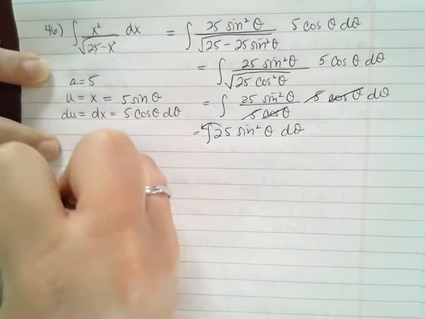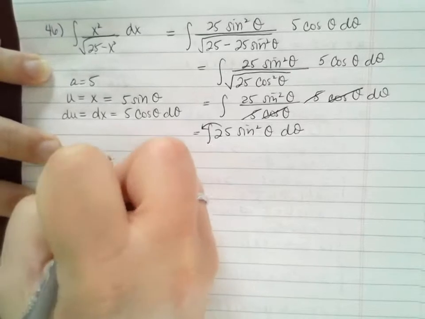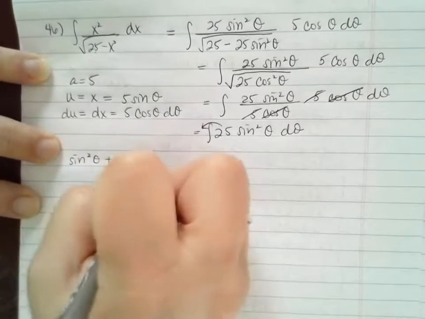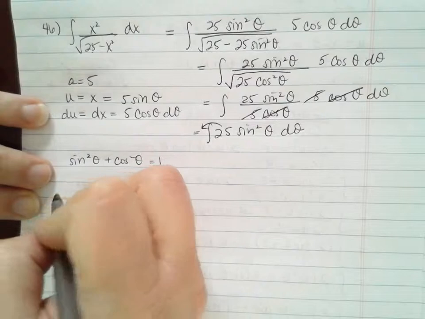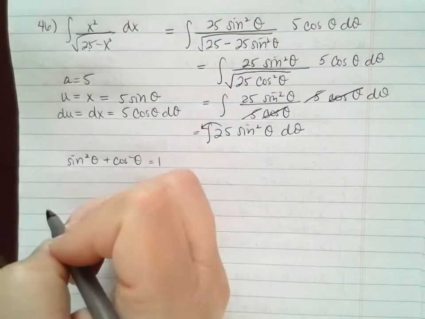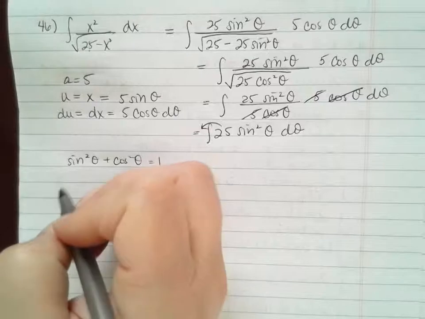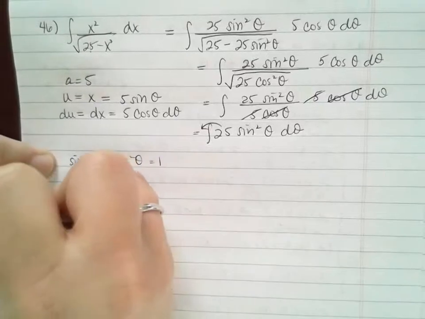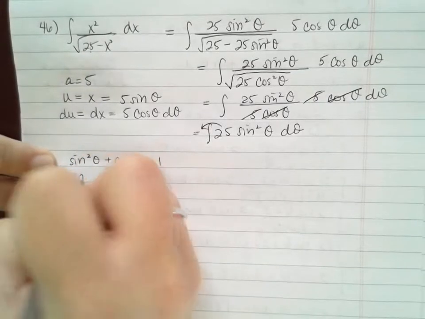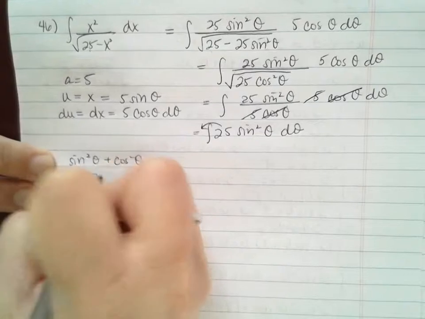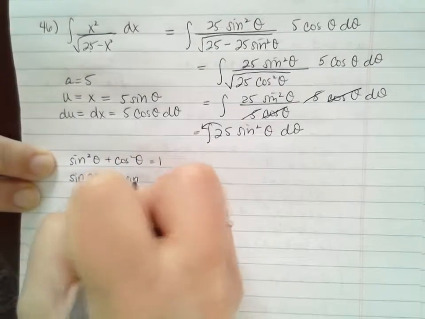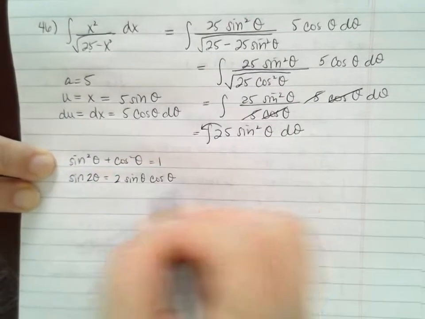Again, the most obvious is sine squared theta plus cosine squared theta equals 1. There's the secant tan one, and then there's a cosecant cotan one, but those are not going to be helpful here. There are identities for, like, sine 2 theta would be 2 sine theta cosine theta, but that's not helpful here.